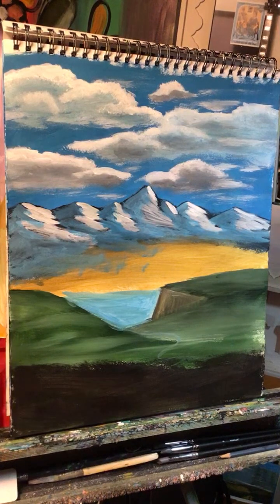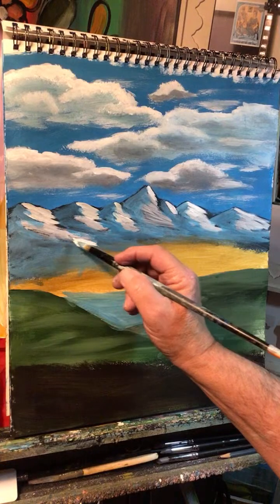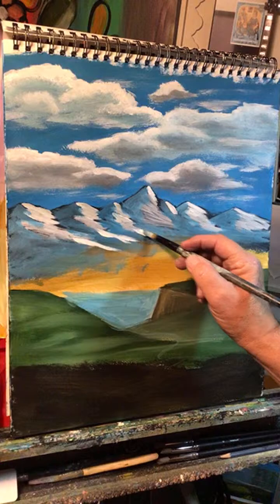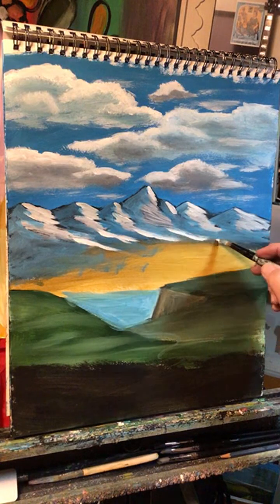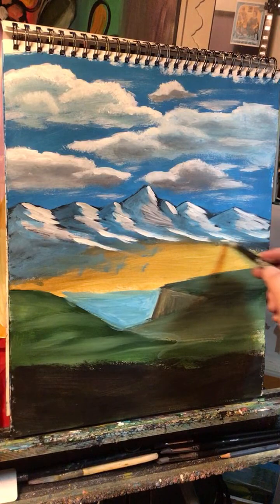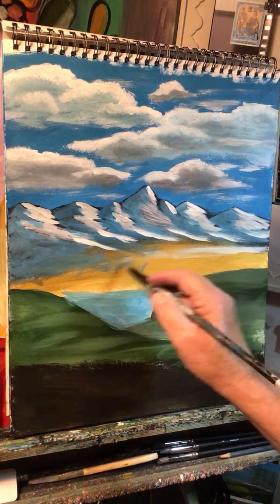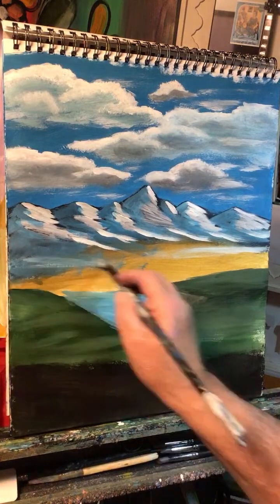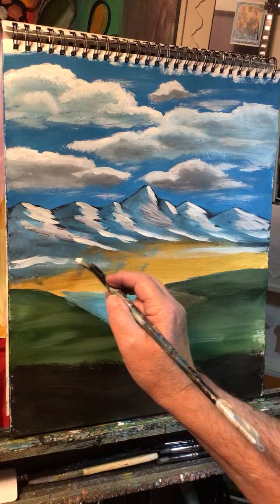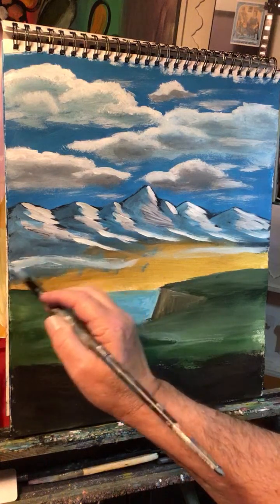Very cool. I'll extend this white a little more out now so I can make some cliffs here. Put a few hills in here.